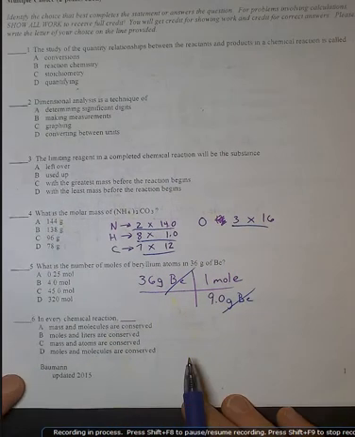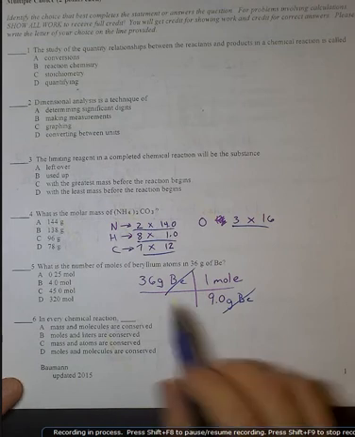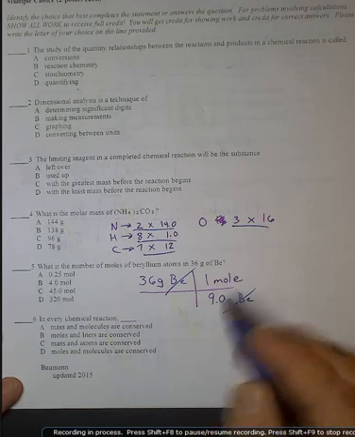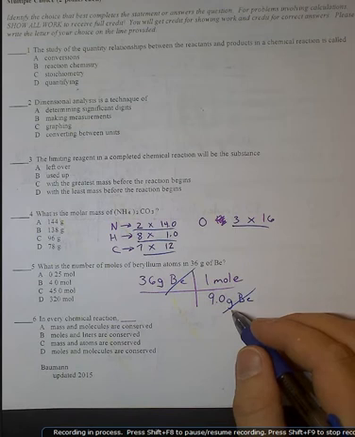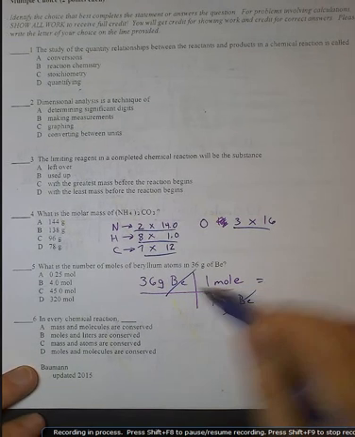Number 5, what's the number of moles of beryllium? We have 36 grams of beryllium. We divide by its molar mass, which is 9.0, okay? So when we do that, you get the correct answer. 36 divided by 9, choose the correct one.